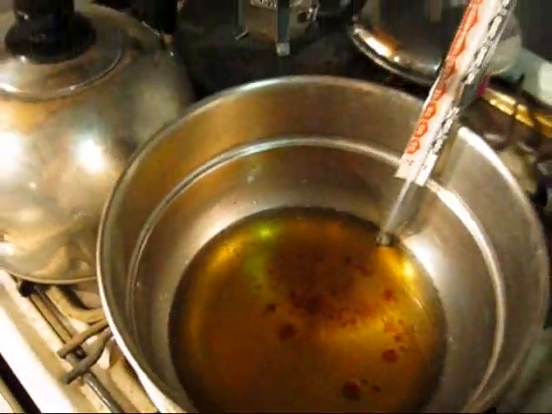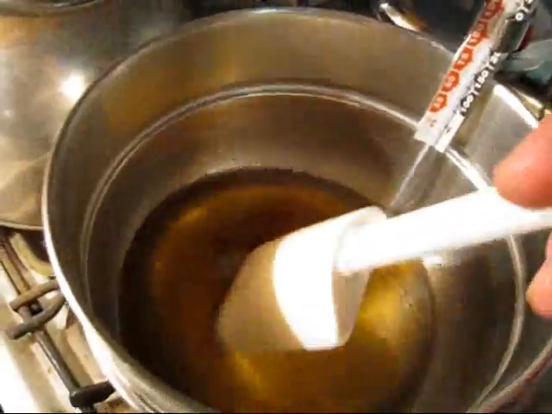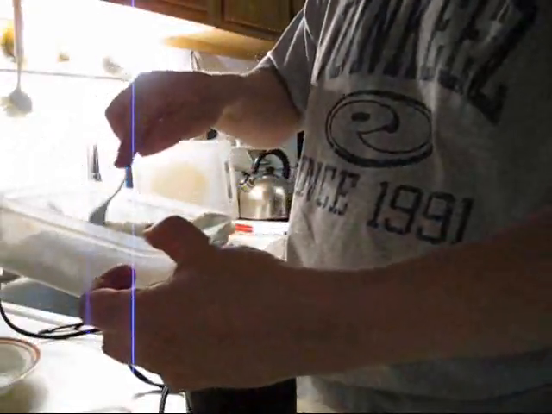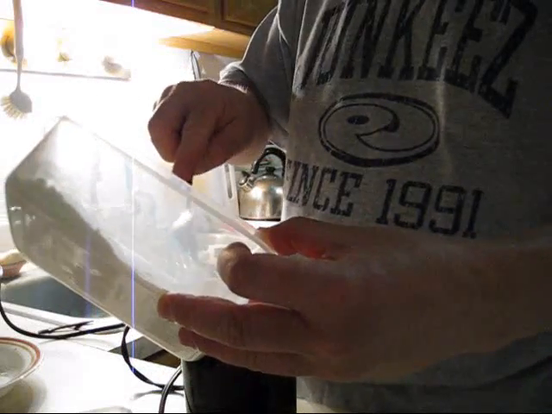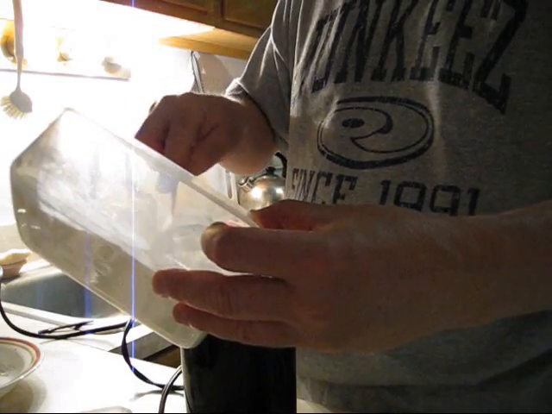Alright, see, I don't know how is that supposed to mix up? Look at that. Oil and water. Some of it's powdery looking, like up here, but a lot of it's not. I just want to see what will happen here.